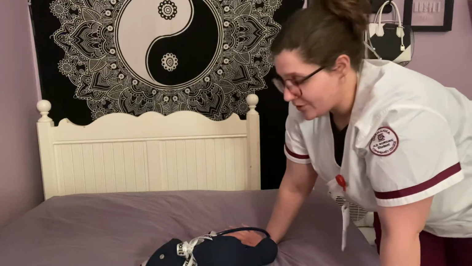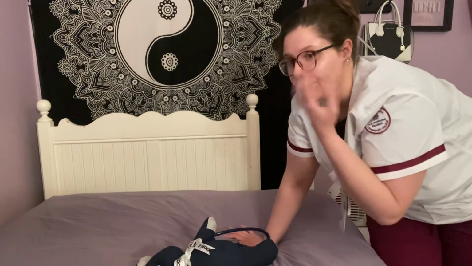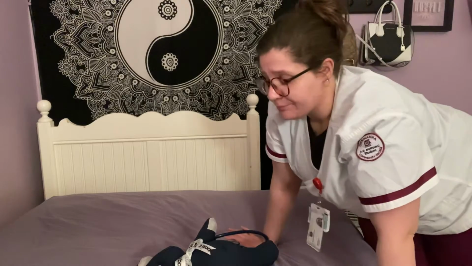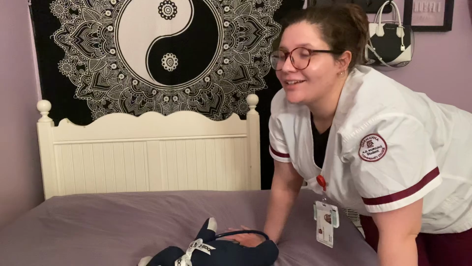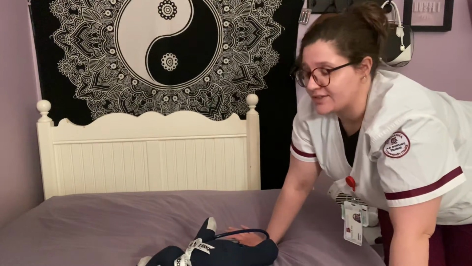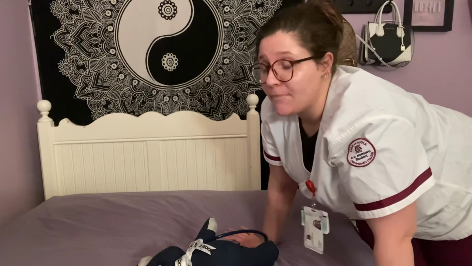So without further ado, I want to make sure that when I'm assessing baby, I get a full health history from mom, if mom is available, or any parent that is available. For the example of this patient that I'm using today, baby was carried full term to 40 weeks. There was a vaginal birth. There were no complications. Mom delivered fine.